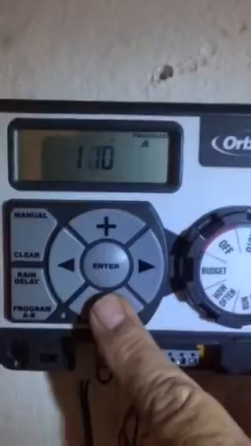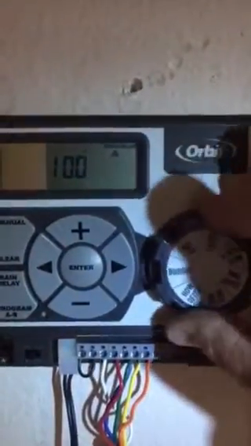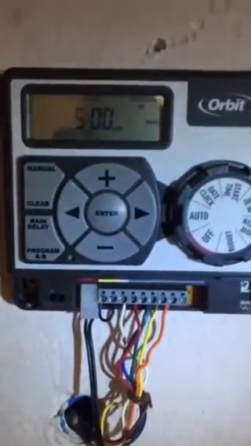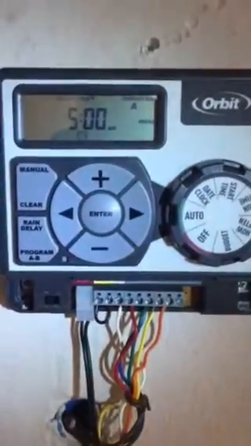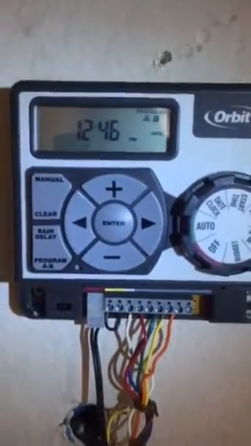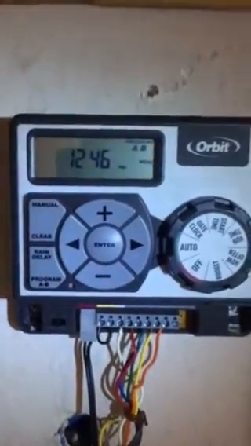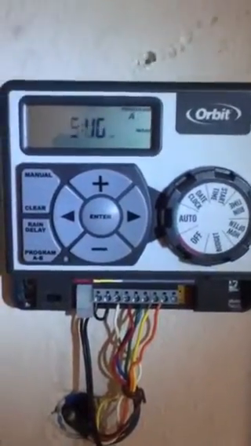A couple days later when the weather goes back to normal, hit enter, and we're good to go. And then we go back when we're ready, back to auto. So at this point it says the time when it's going to water next. It shows that it's Friday or Thursday, and it says the next time it's going to water is at 5 a.m. on Friday, and again back to the current time, and it flashes back and forth while it's in the auto position. And that's all there is to it.